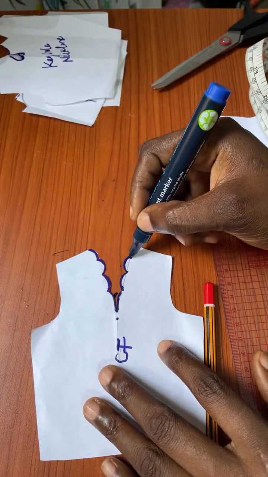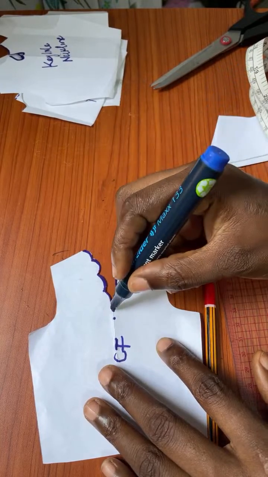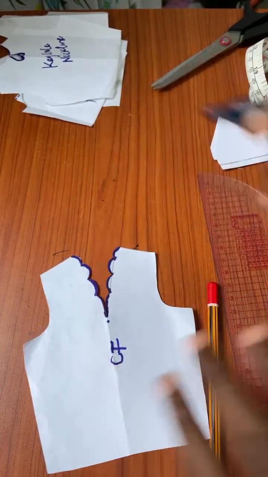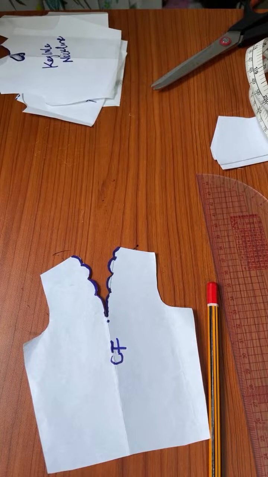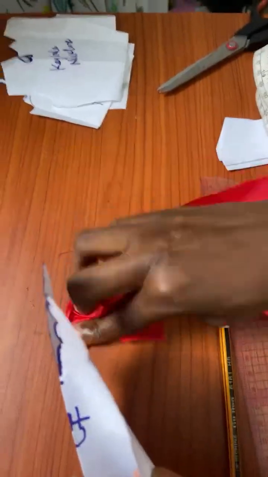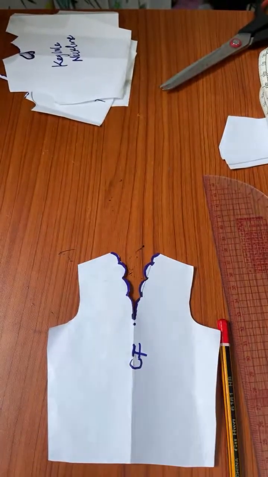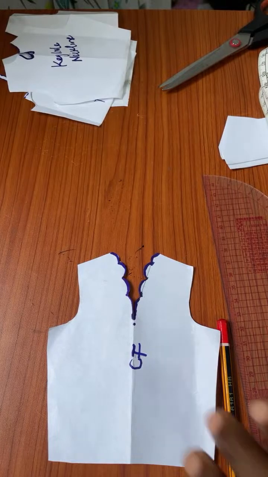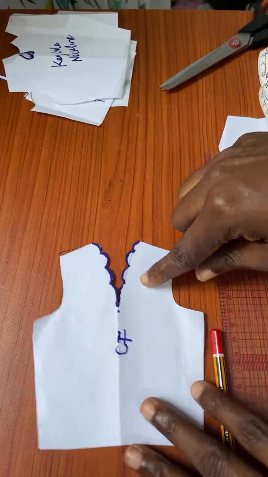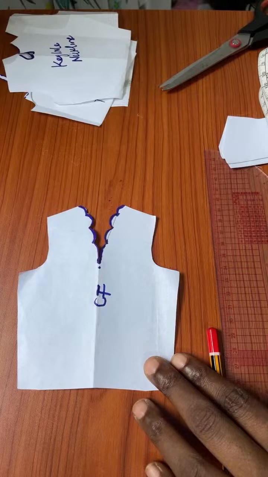I'm just highlighting this so we could see it clearly. And that's it. This is our scallop neckline. So this is our scallop neckline. Now this is it.